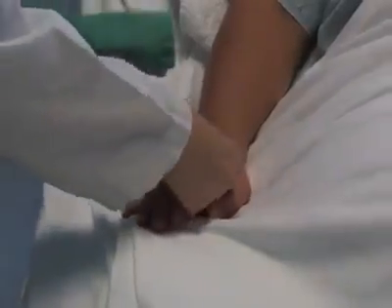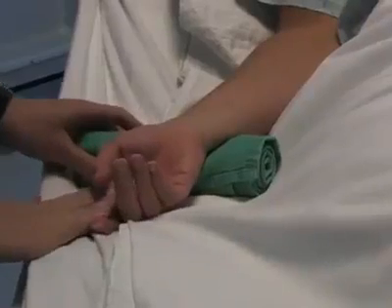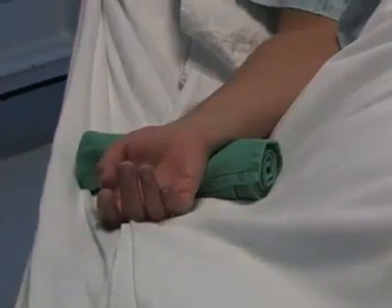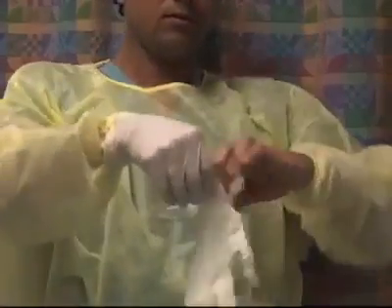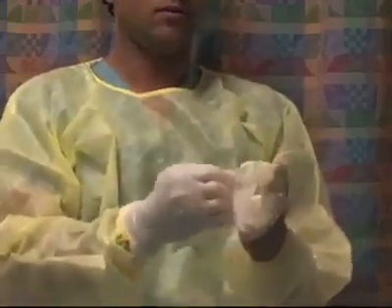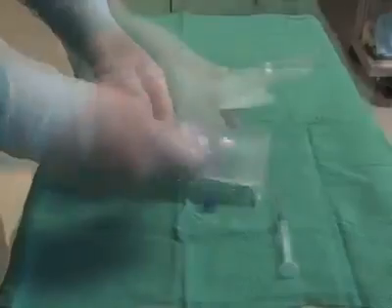Extend the patient's wrist and place a rolled towel under it to maintain it in an extended position. Once the patient's wrist is positioned, put on a non-sterile gown and non-sterile gloves. Open the arterial blood gas kit and identify all the components so they are ready for use.